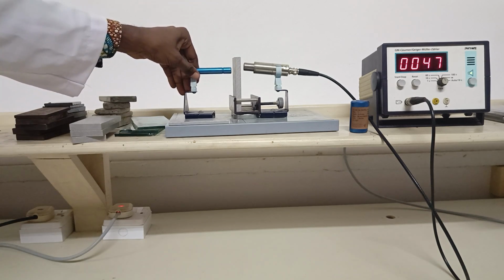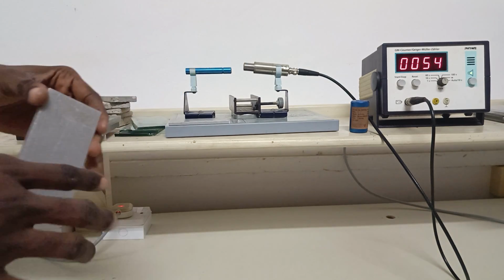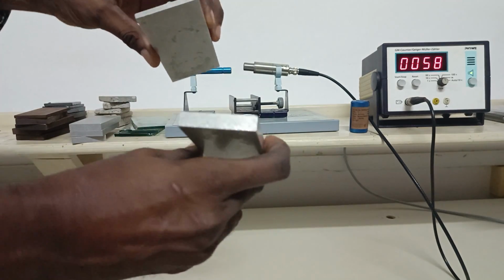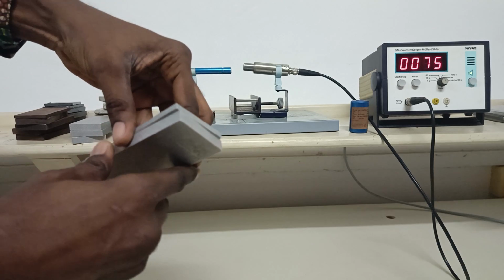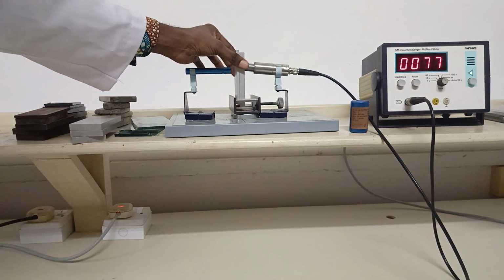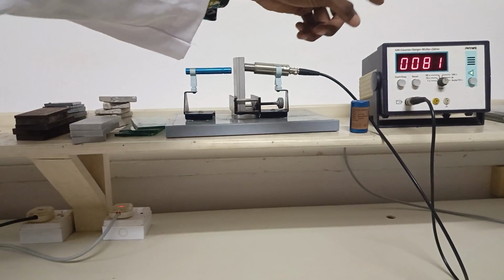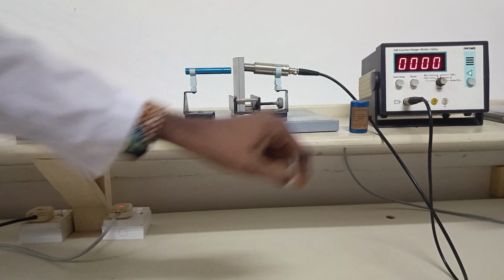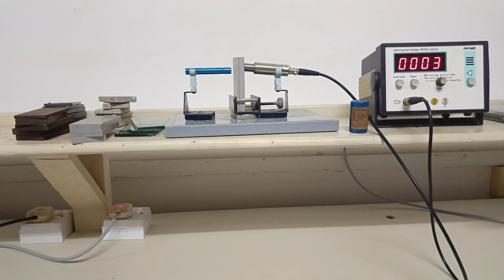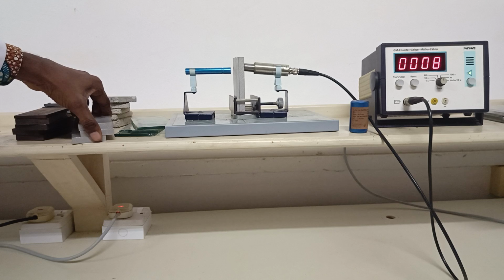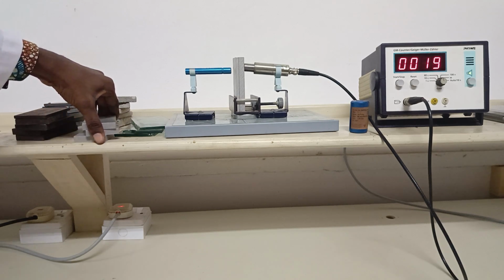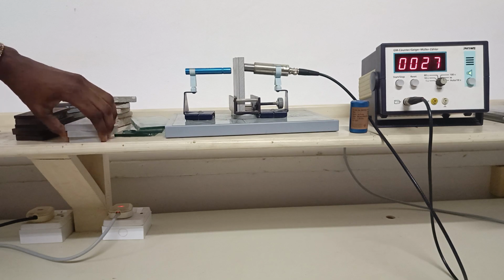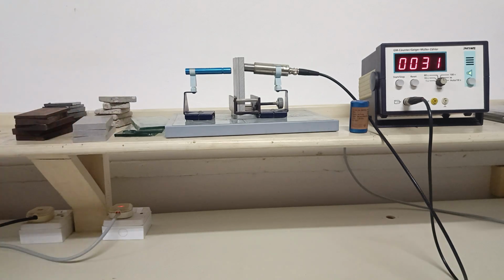The next thing we do is to increase this. We join the 0.5 and the 1 slabs together, and then we also start, reset, and start. Then we check that one too. We record the intensity. So we do from 0.5 to about 3 centimeters. Okay, so that's for the aluminium.